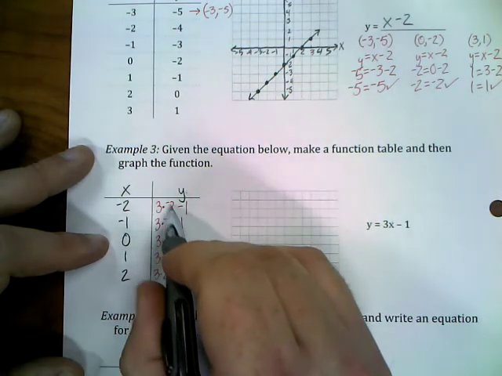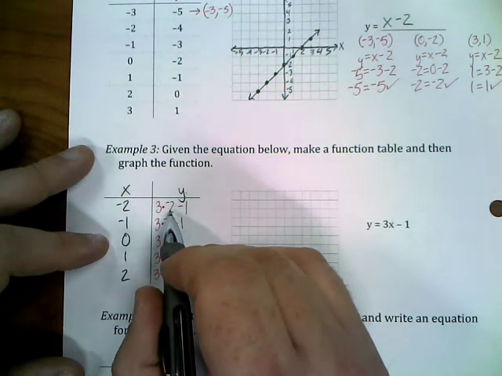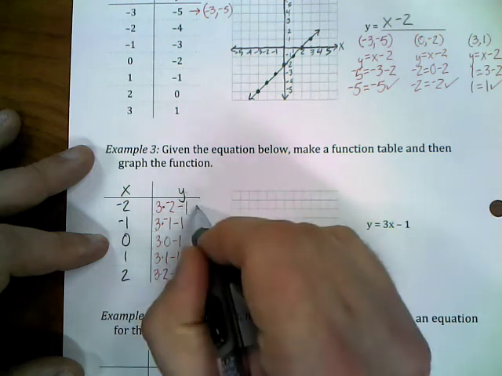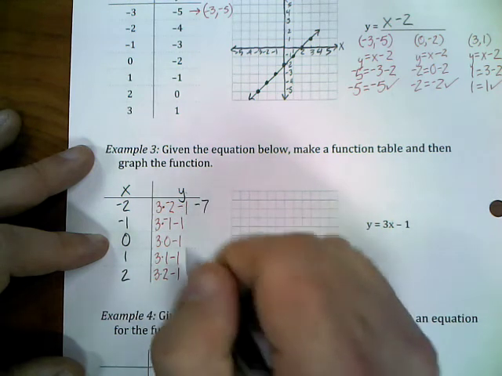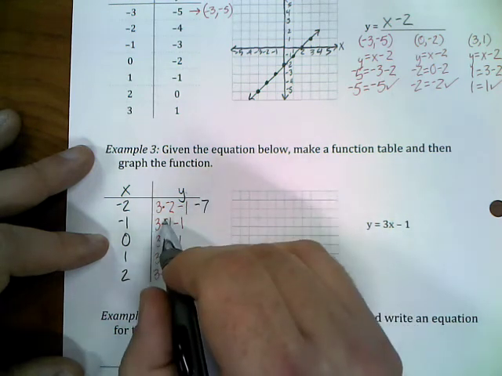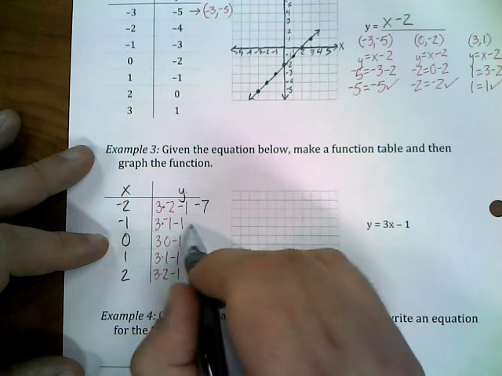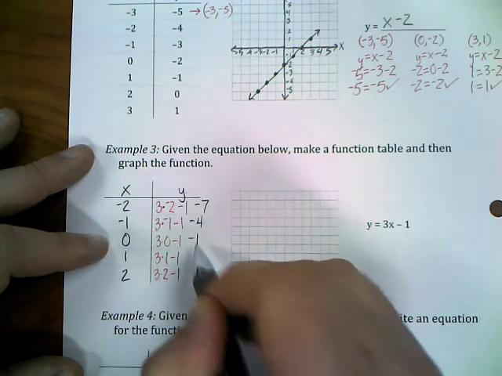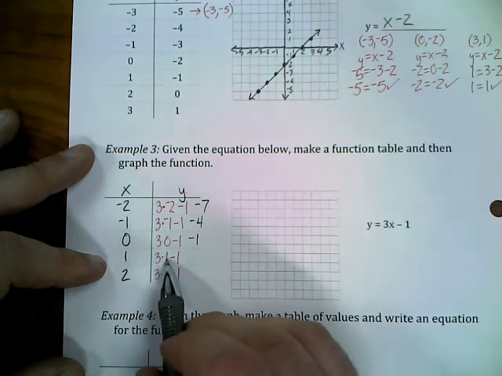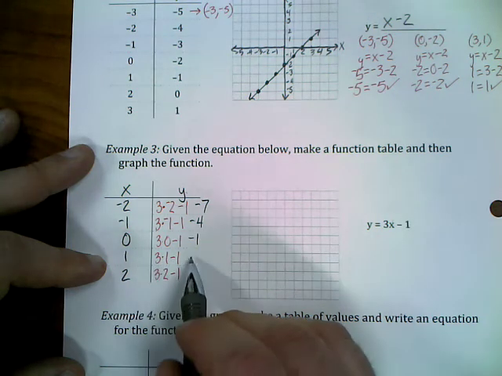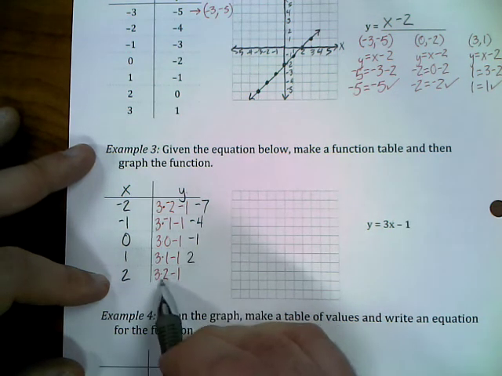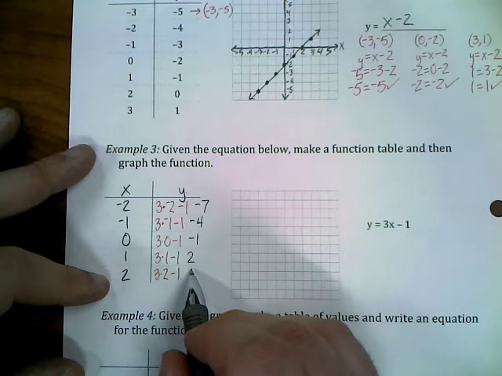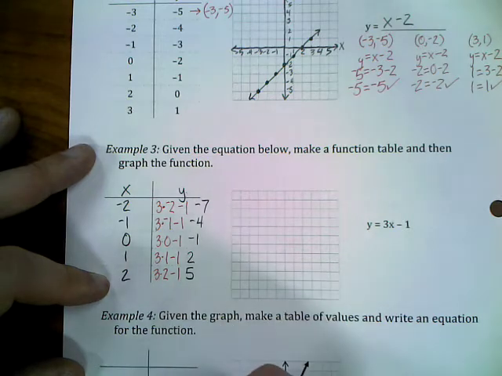So 3 times -2 is a -6, minus 1 is a -7. 3 times -1 is a -3, minus 1 is a -4. 3 times 0 is 0, minus 1 is -1. 3 times 1 is 3, minus 1 is 2. And 3 times 2 is 6. 6 minus 1 is 5.